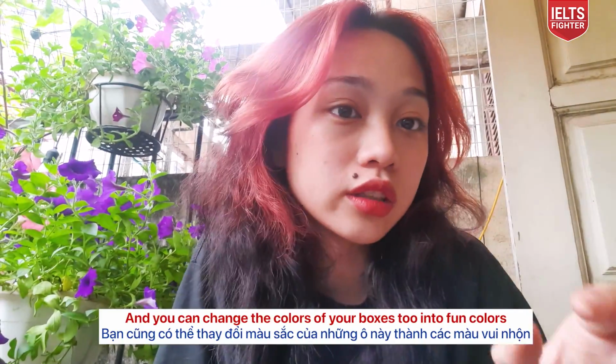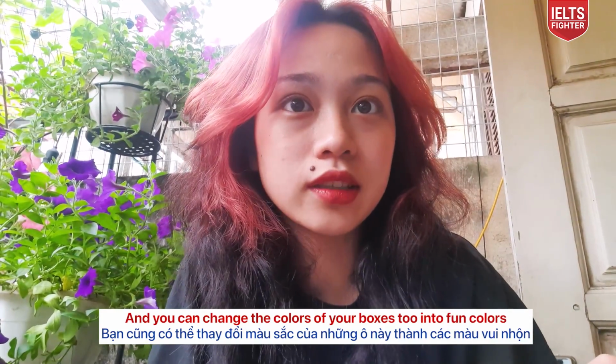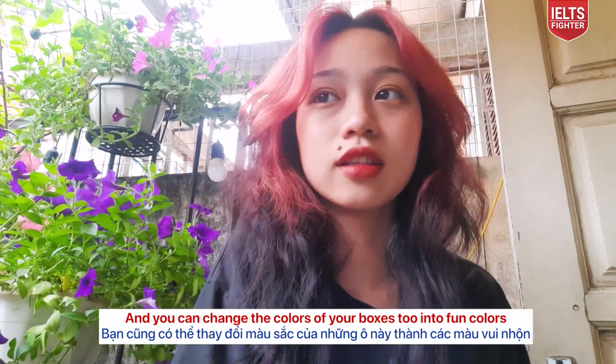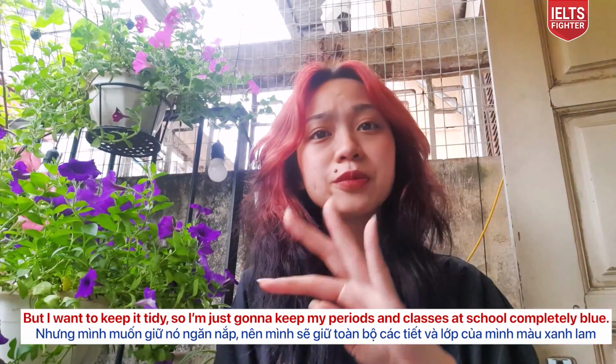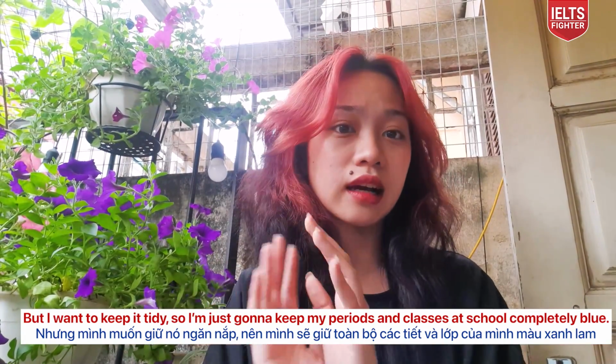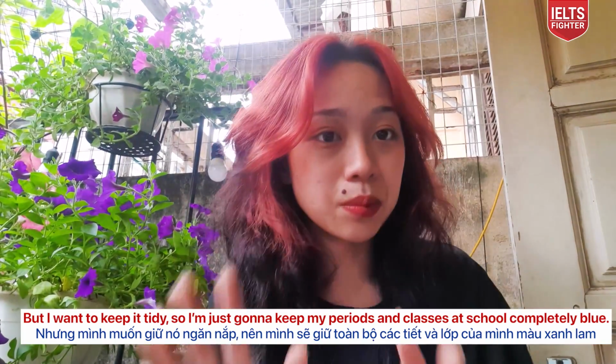And you can change the colors of your tiny little boxes too, into fun little colors, but I want to keep it tidy. So I'm just gonna keep my periods and classes at school completely in blue.